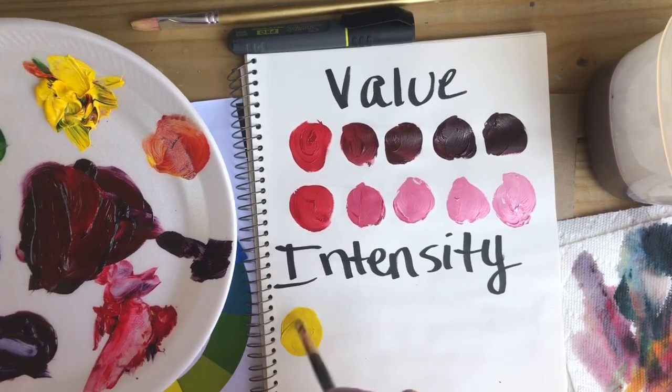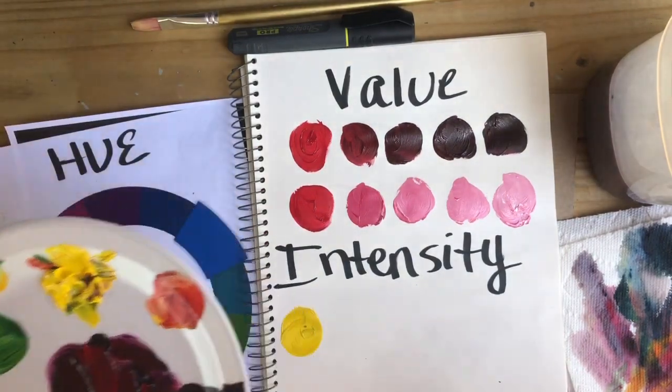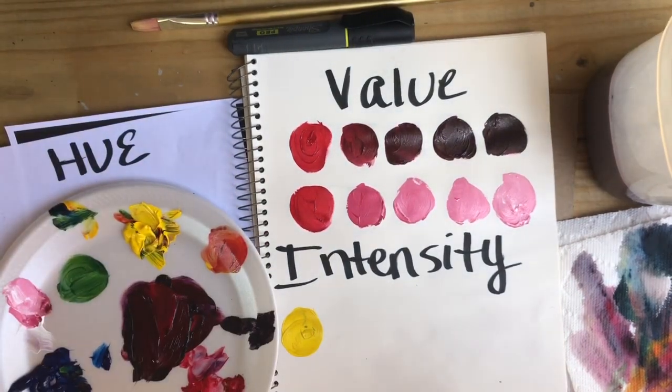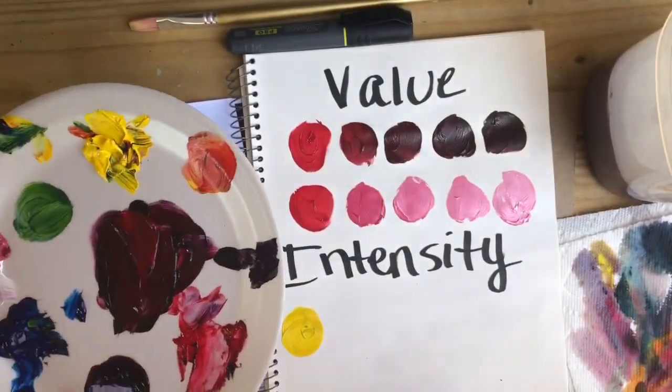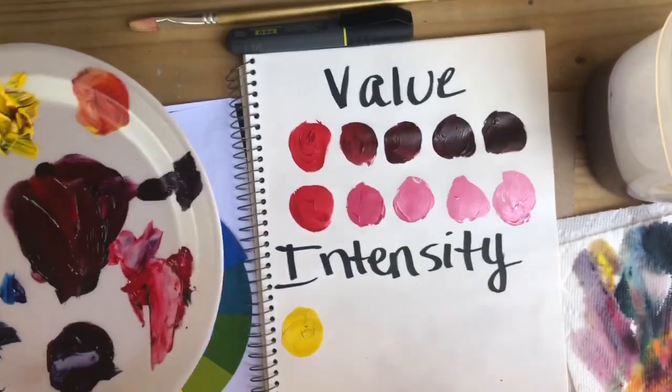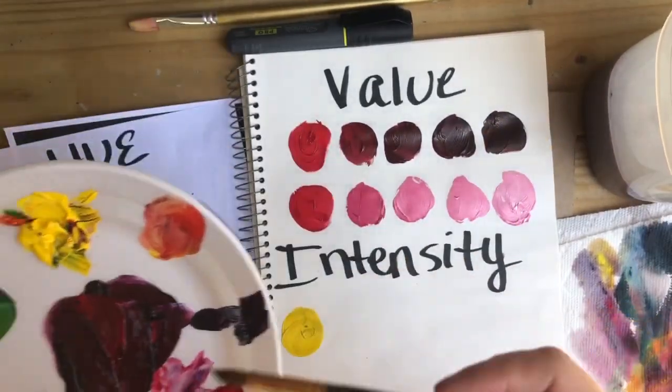I'm going to start with my yellow, and I'm going to be adding some purple into my yellow, and every time I add purple to it, you're going to notice that it's going to get a little bit darker, it's going to get a little bit duller, and eventually it's going to neutralize.